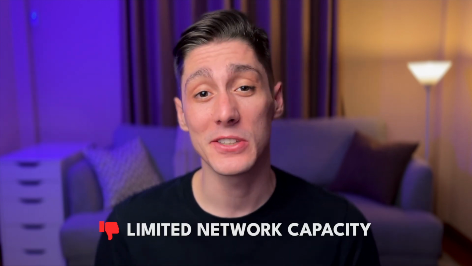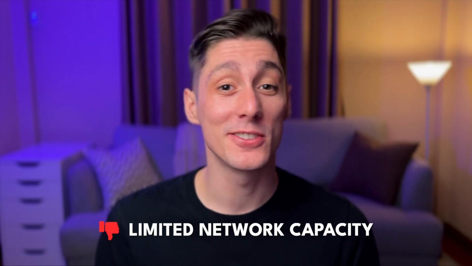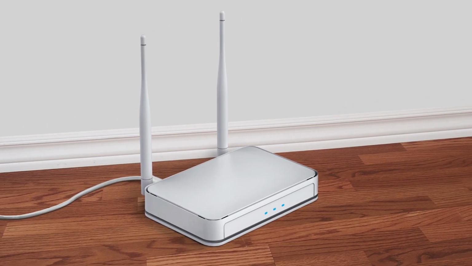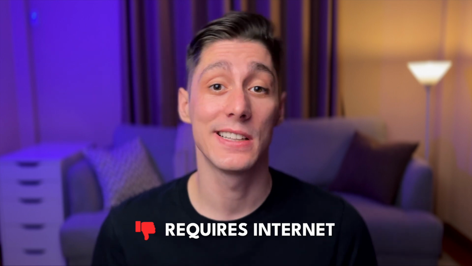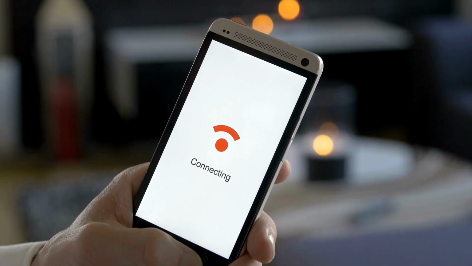The first major downside is that most home Wi-Fi routers can only hold around 30 or so devices before it begins to slow down the entire network. And once you account for phones, laptops, tablets, and TVs, it really doesn't leave you much room without upgrading your Wi-Fi router. The majority of these Wi-Fi devices also require internet access in order to work. So if you lose internet, you will also lose control of your home.